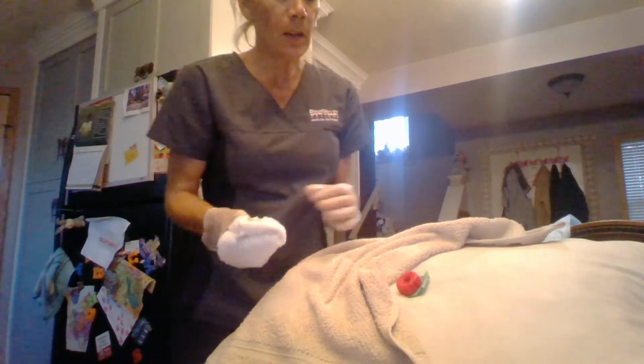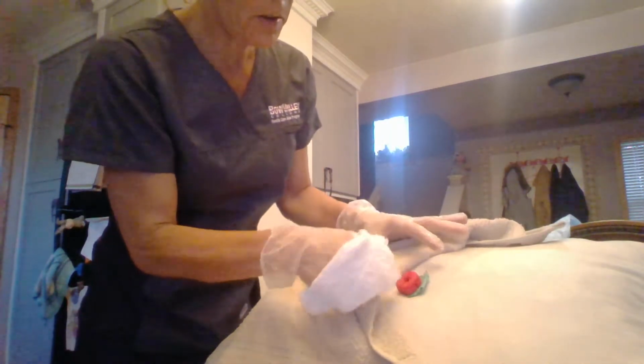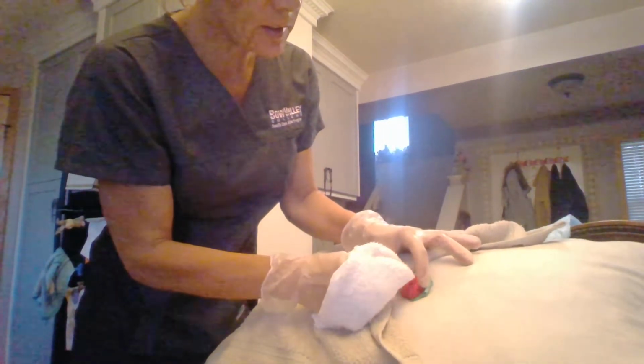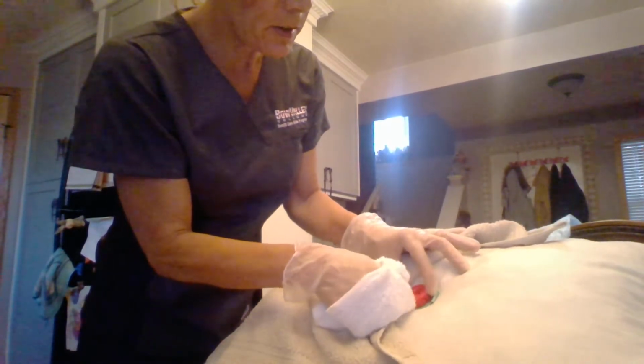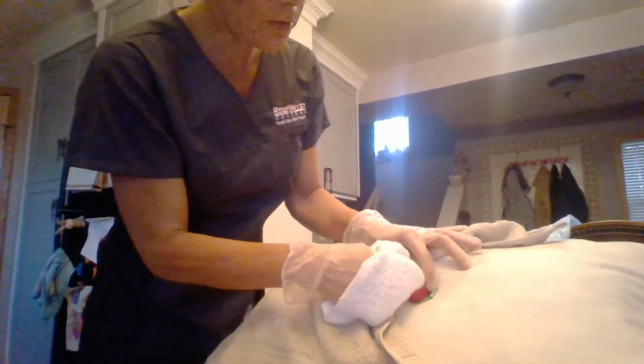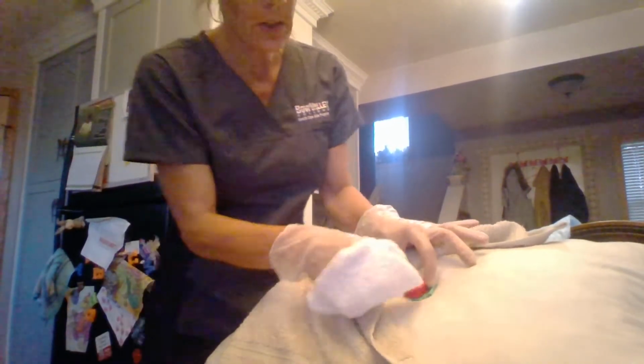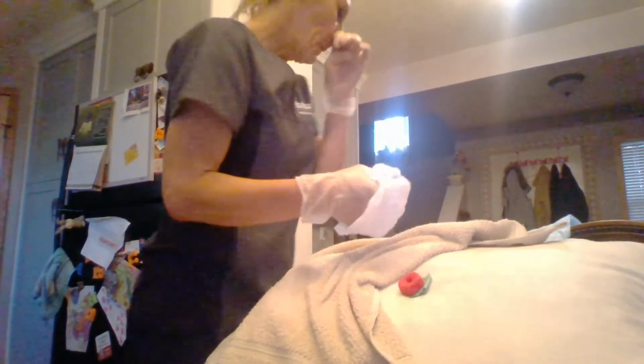So you can clean the area, wipe any excess off. Don't be afraid to pat it like this. It'll be moist and meaty and red or pink looking, healthy. The tissue does not have any feeling, really.